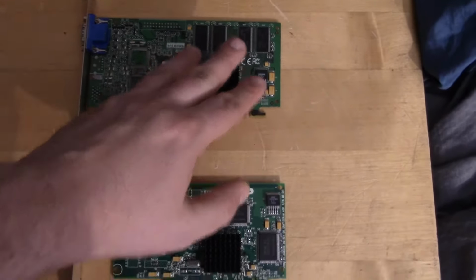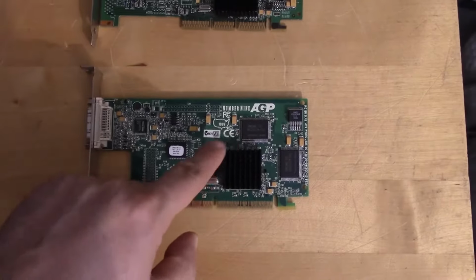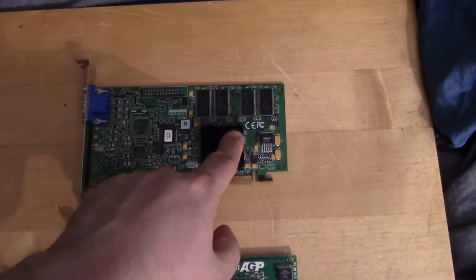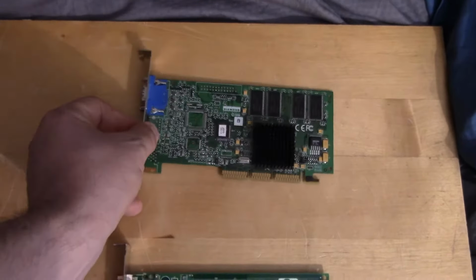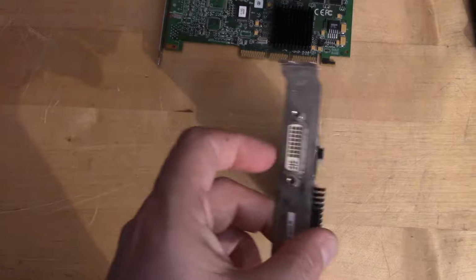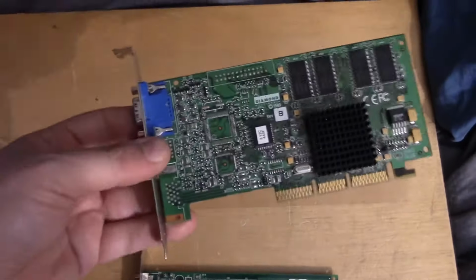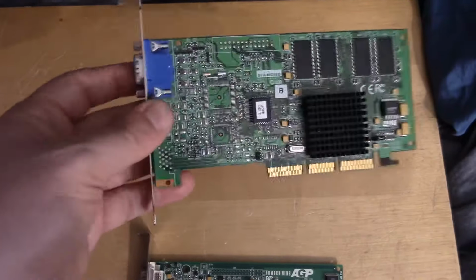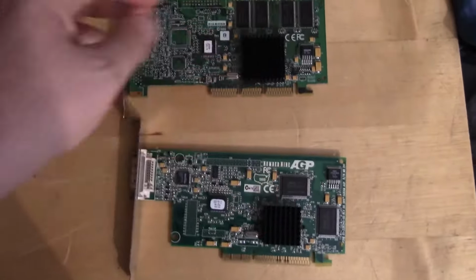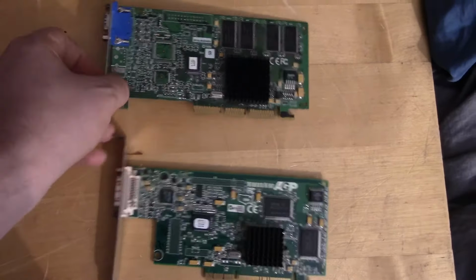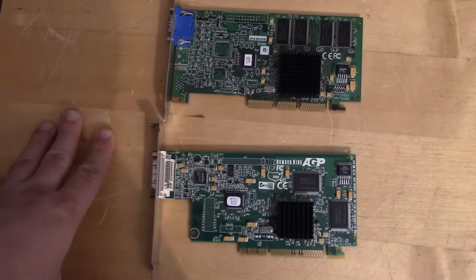This card does have one advantage over this guy here, and that is it's double the memory. So this guy was 16 megabytes, and this is 32 megabytes. And it's a little more convenient for me. It just has a standard VGA, as opposed to the DVI that I have to use an adapter. Not a big deal, but I think I'm just going to go with this, with the Diamond version of the card here, with double the memory of this one. Like I said, it is slower, but in these tests, the speed is really kind of irrelevant.